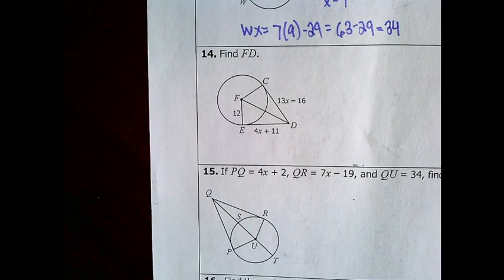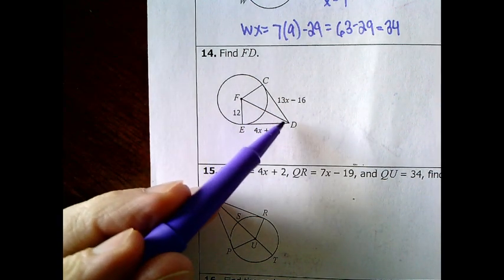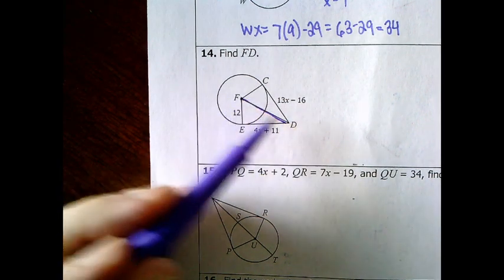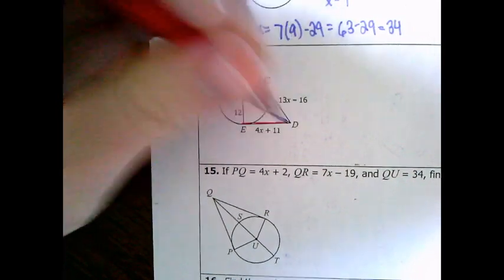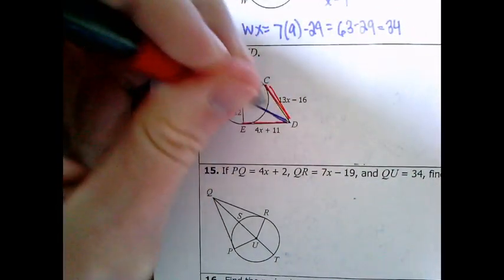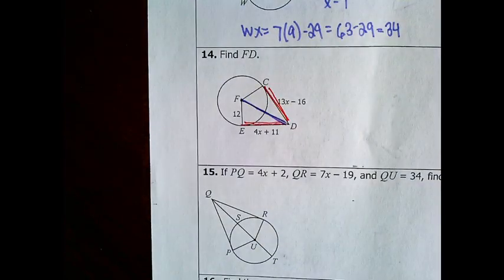So this is one that we kind of avoided in our notes, but it's a good one to know. It's a good one to do. They want you to find the length of FD. So ultimately, we need to figure out how long this side is. But they give you a clue. They give you 2 tangents. These 2 tangents go to the same point. They go to point D. So I can set them equal to each other.